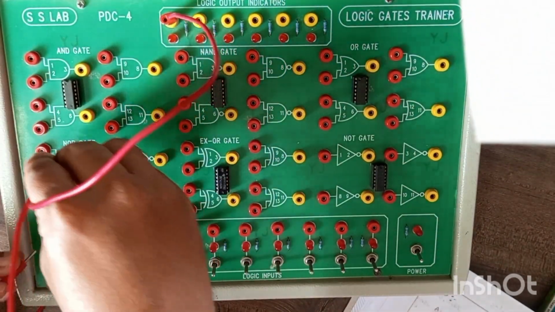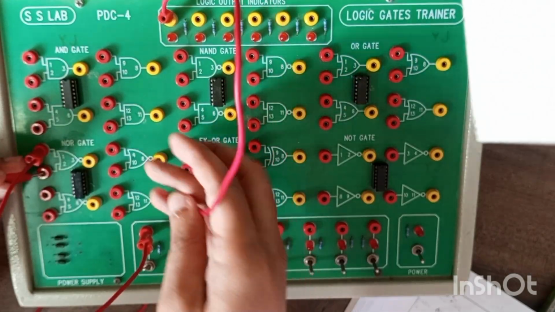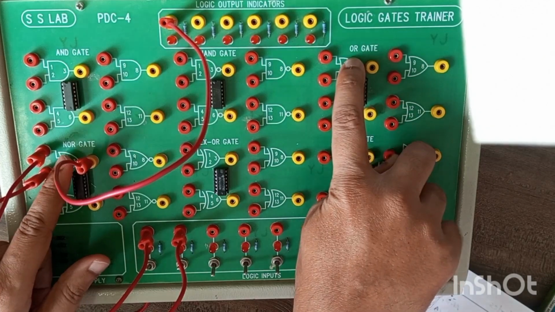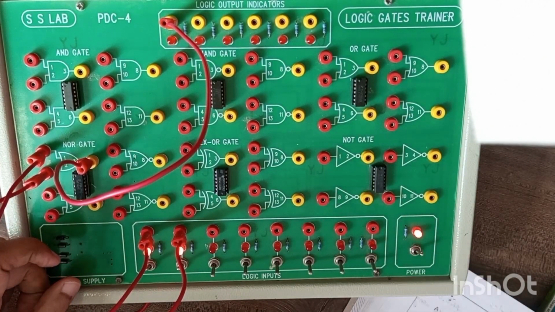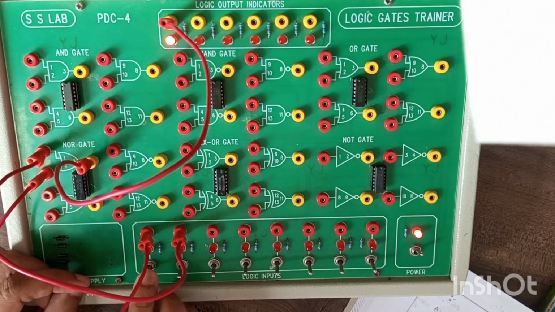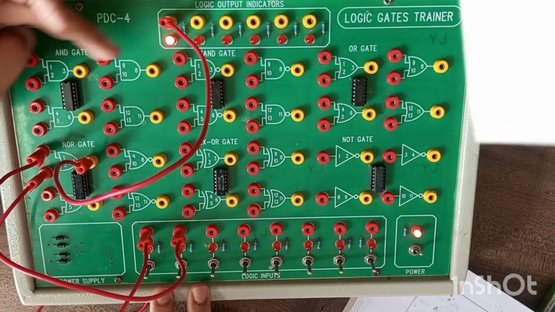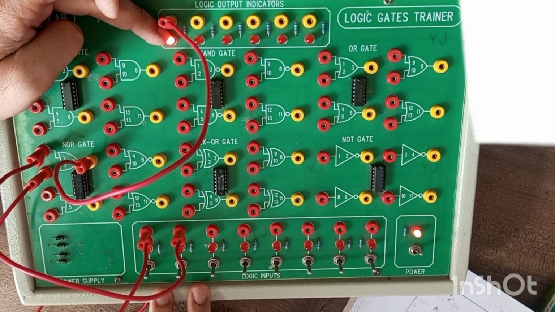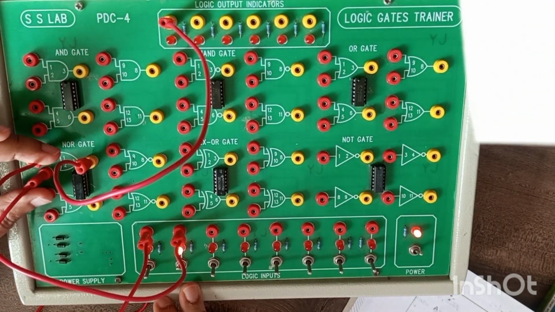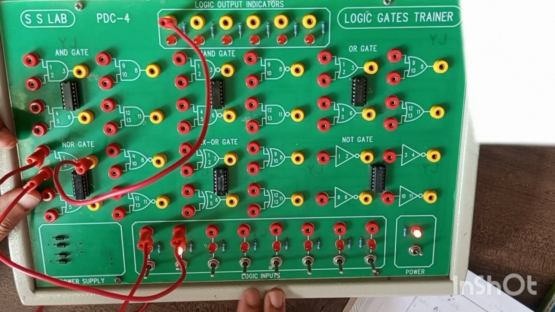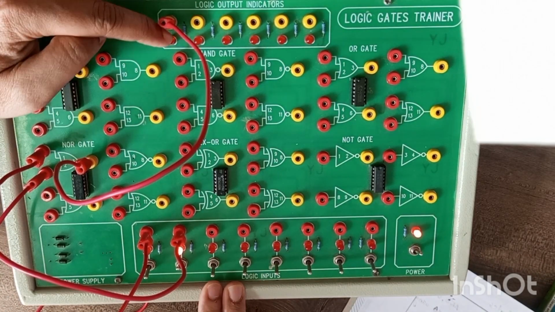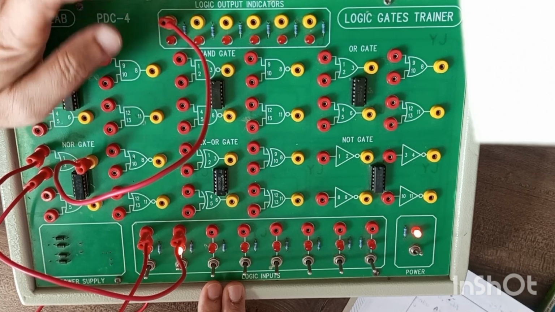For the NOR gate, there are two inputs and one output. The NOR gate is exactly opposite of the OR gate. Switch on the power supply. For both the inputs as 0 and 0, the NOR gate will produce the output as 1. Okay. So when 0 and 1 is the input for the NOR gate, in the OR gate it was supposed to produce logic 1, but as it is a NOR gate, it will produce the output as logic 0.